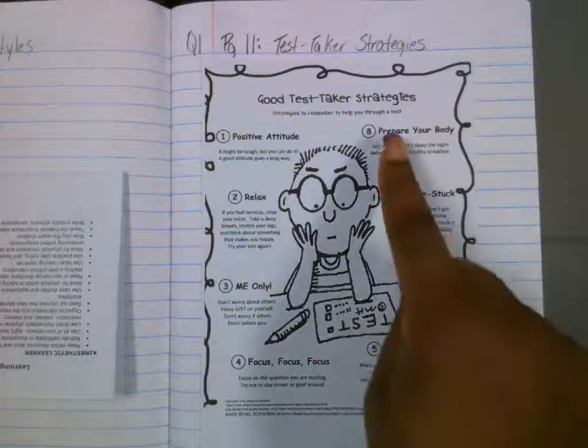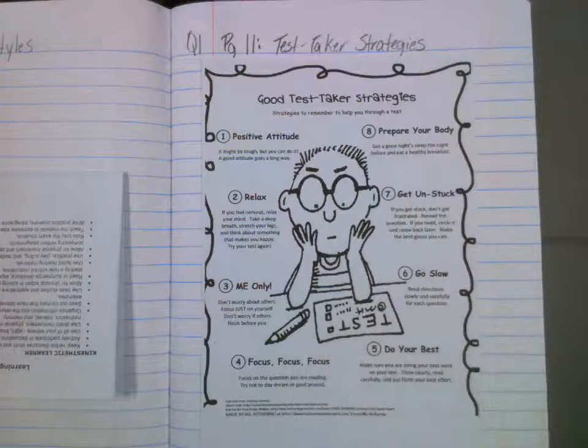All right? Prepare your body. Don't set yourself up for failure. Get a good night's sleep. Make sure you eat a little something in the morning if you're not a breakfast eater. Just eat a little something so that during the test, the last thing you have to think about is your stomach growling. Don't eat too much because the last thing you want to think about is having to go to the bathroom because you're full. Okay? So just a good little bit of something, it will go a long way.